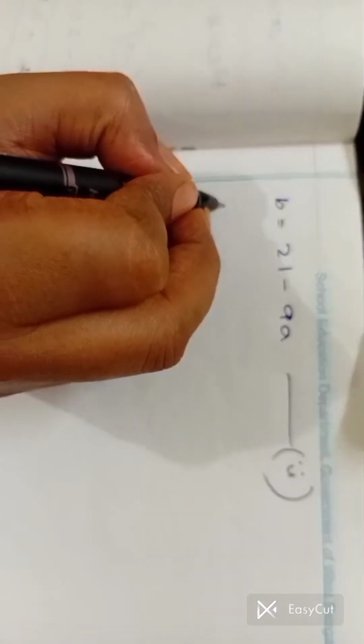So from here we can find the value of a. We put b = 21 - 9a in the equation 4a + 42 + 9b = 0.